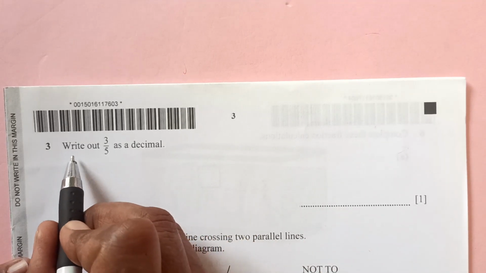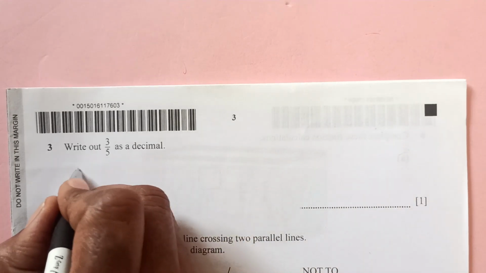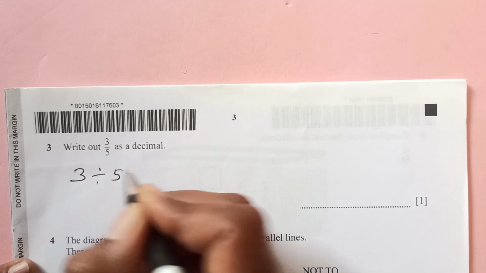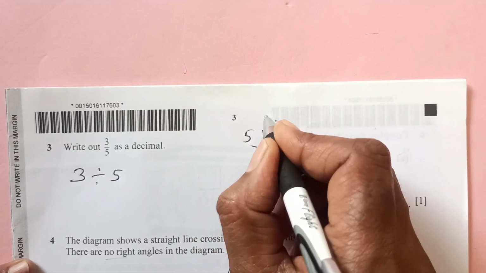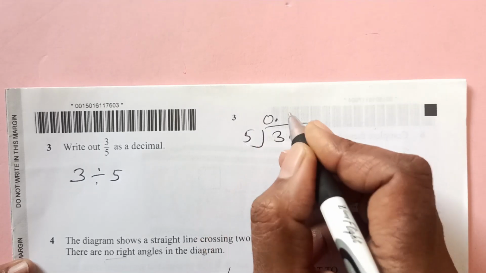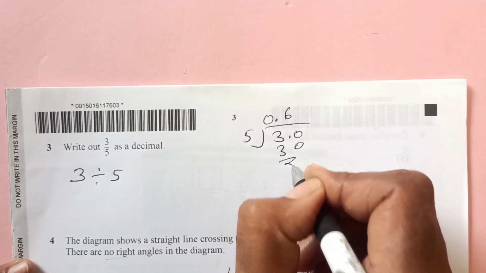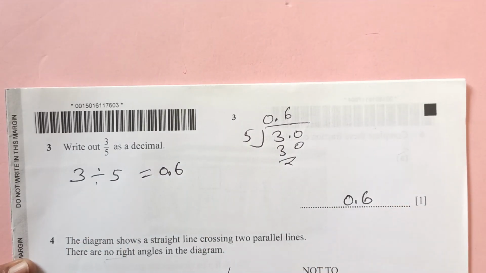Here we have: write down 3/5 as a decimal. That means this is 3 divided by 5. So 3 divided by 5, decimal here. Then we can put 0, 5 times 6 is 30. So the final answer is 0.6.